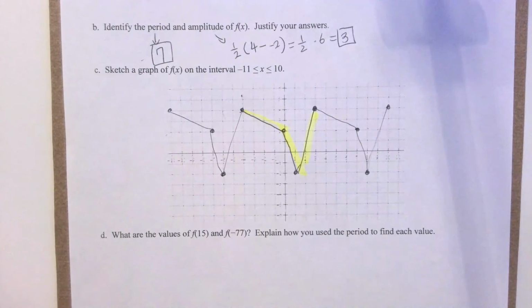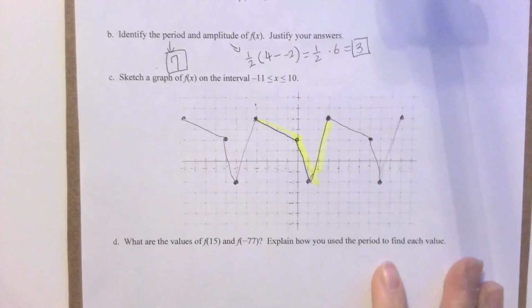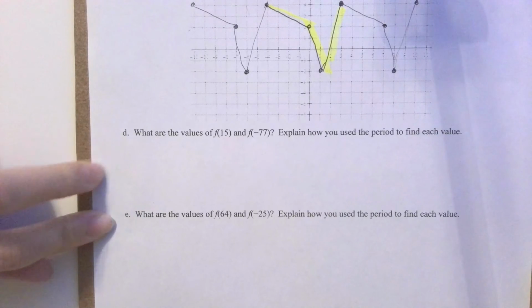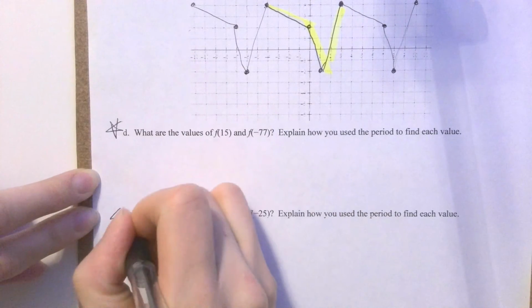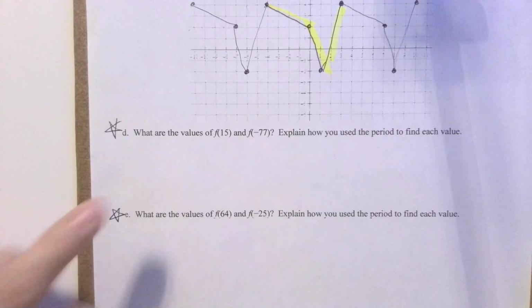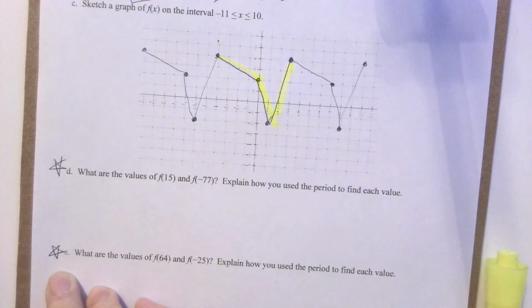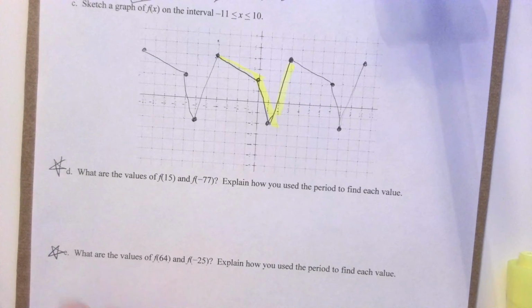Now, really, the highlight of this lesson is the last 2 problems. Last 2 problems. Very, very important. Okay? All right. So, what are the values of f of 15 and f of -77? All right, what are we going to do?